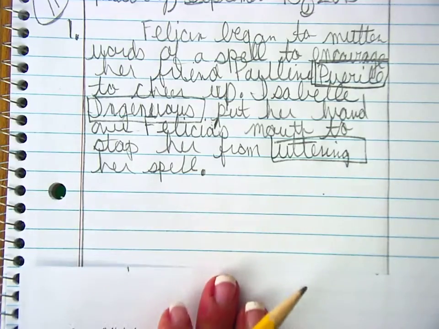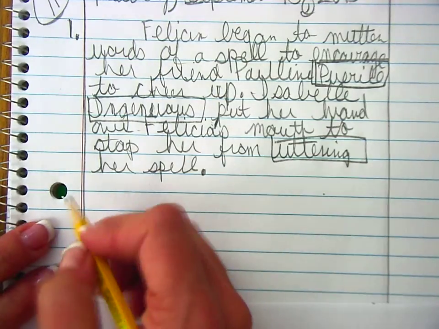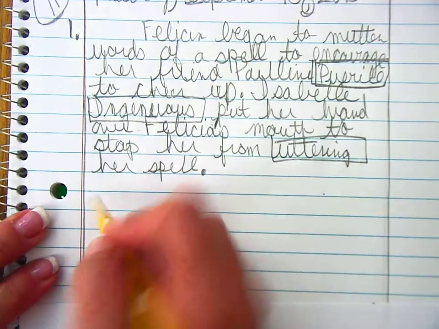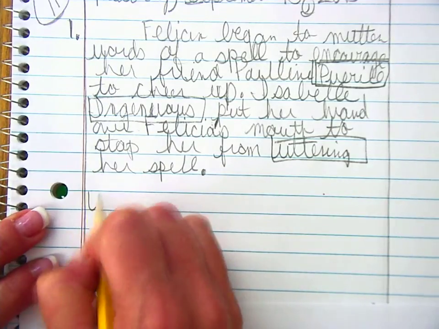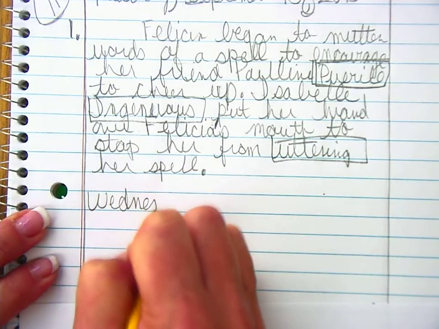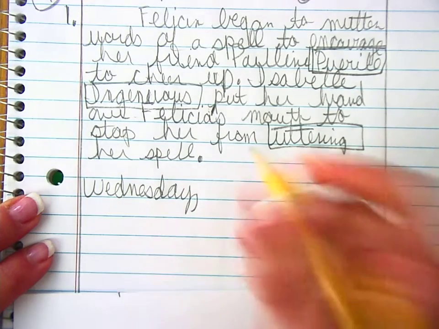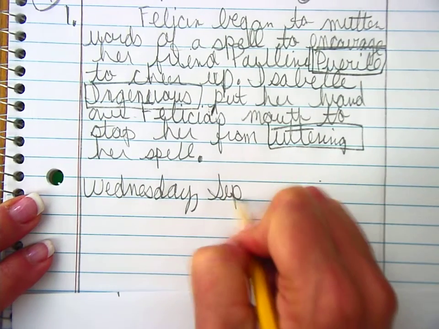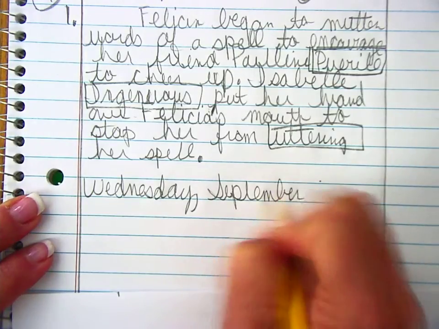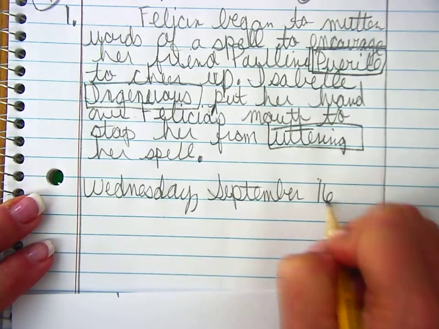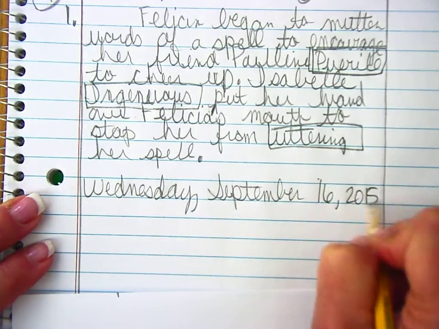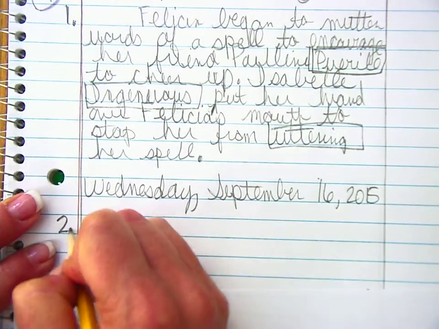Now, we're going to actually do this in class tomorrow, so I want you to practice by actually numbering your next one. Tomorrow will be Wednesday, so I write the date, Wednesday. I put a comma. September is the month, so I write it capitalizing September. It's going to be the 16th tomorrow, comma, 2015. I skip a line. This is going to be number 2.